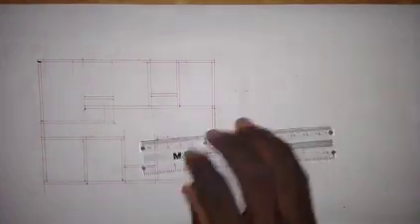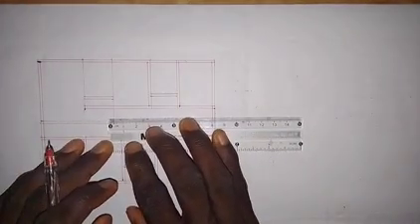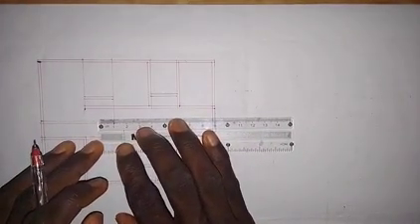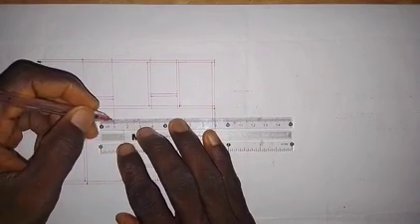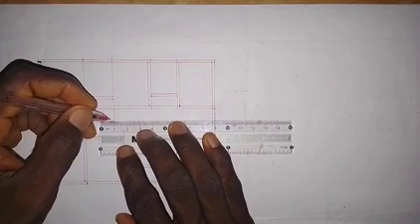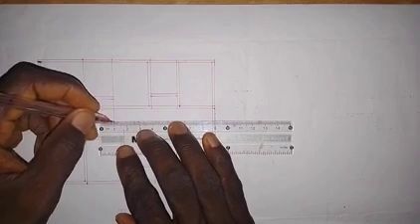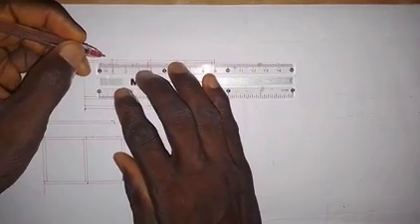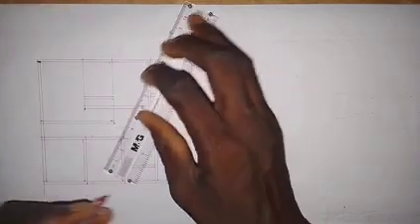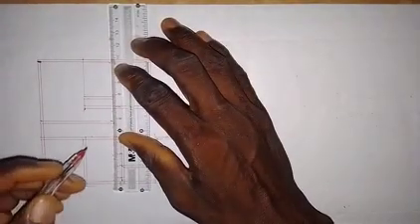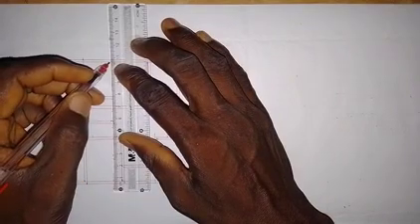Alright, and then for this I will take 2 millimeters to this side. So this is 2 millimeters. Then coming up here I take 2 millimeters again. So then I will join this together.